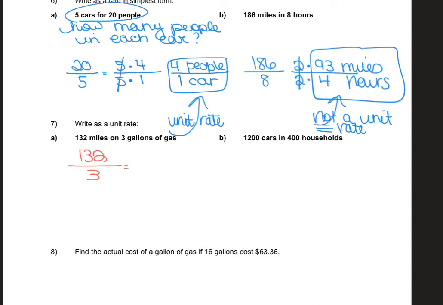I get 44. Okay, that's miles per 1 gallon of gas, because miles were on top and gallons were on bottom. So if I divide that, I get 44 miles per 1 gallon of gas.